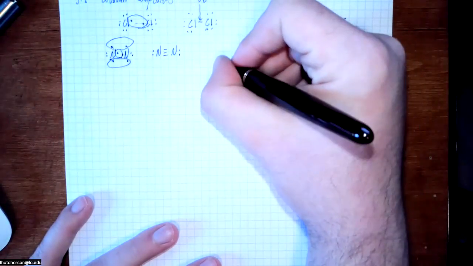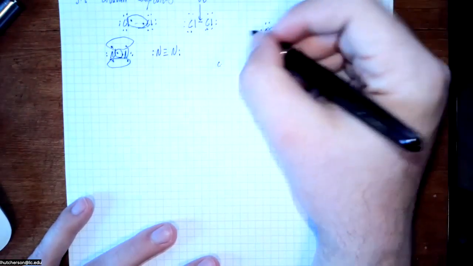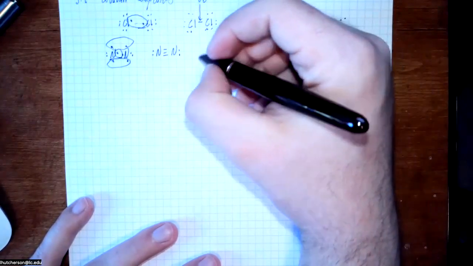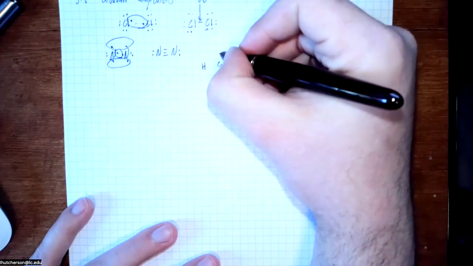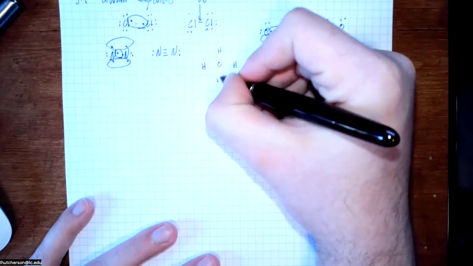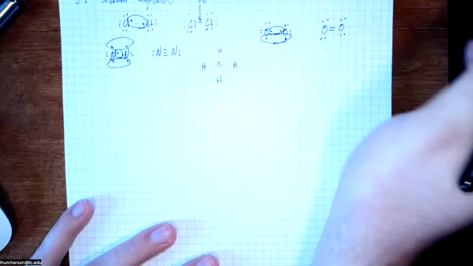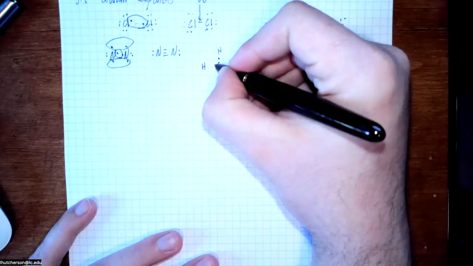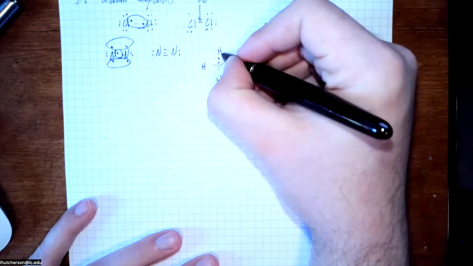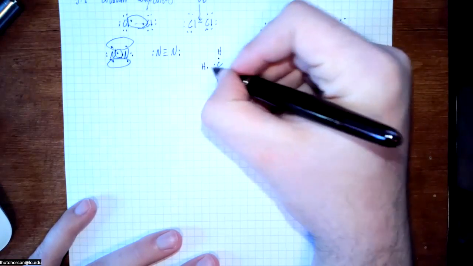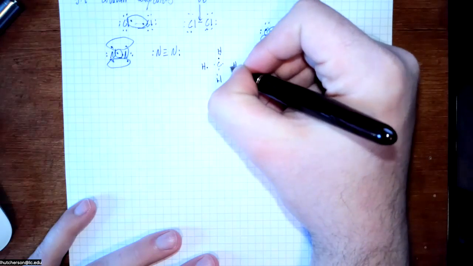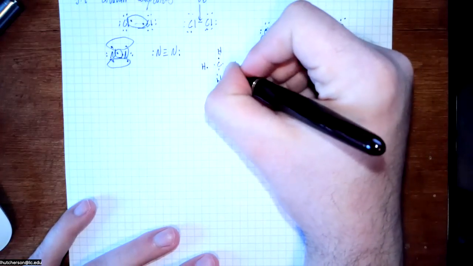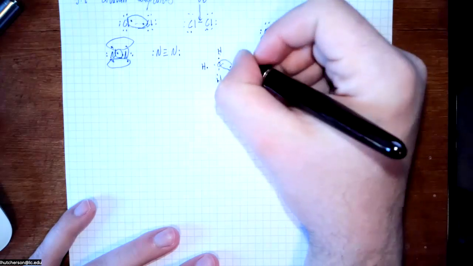Now, let's look at carbon. And to explain this, actually, let's look at carbon and hydrogen both, because this is going to illustrate a point nicely. Okay. Carbon has 4 valence electrons. Hydrogen has 1 valence electron. Right. Let's form a bond between this carbon and this hydrogen.